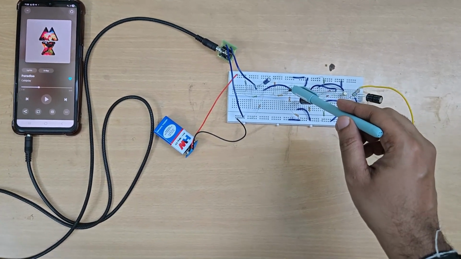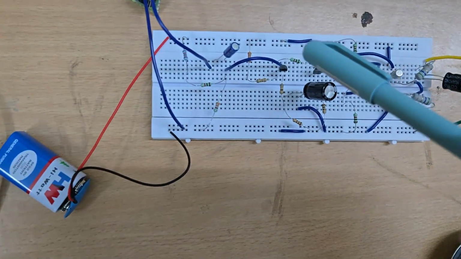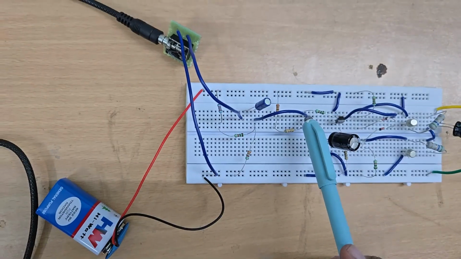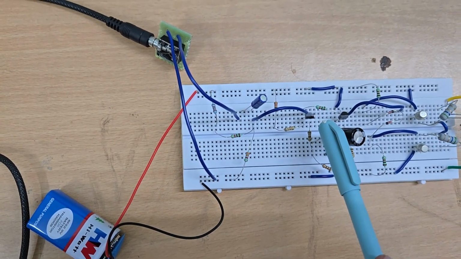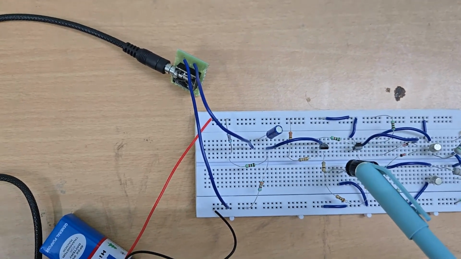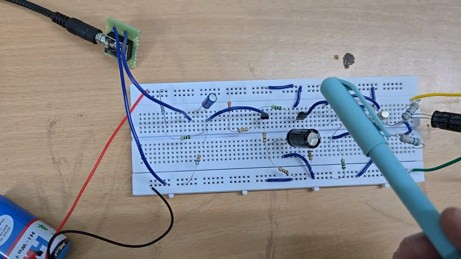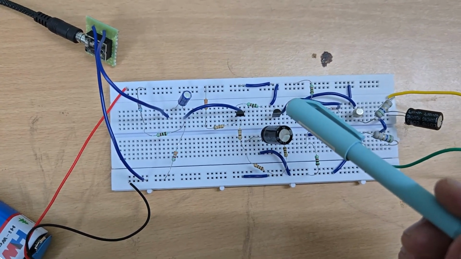So the first transistor is a BC547 transistor, which is connected in the common emitter mode. So this transistor provides a voltage gain of around 5, and the output of this transistor is coupled to another BC547 transistor, which acts as an emitter follower.